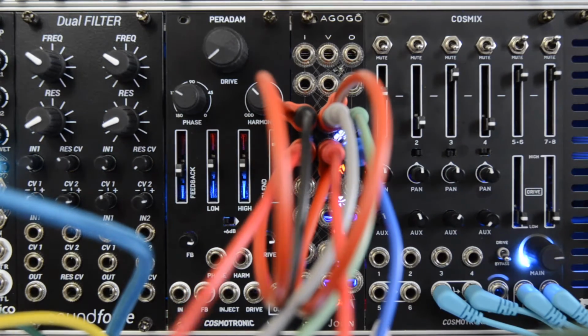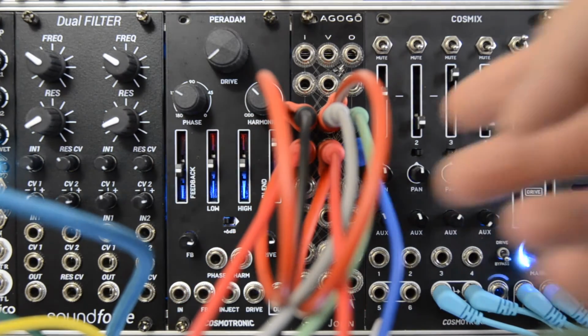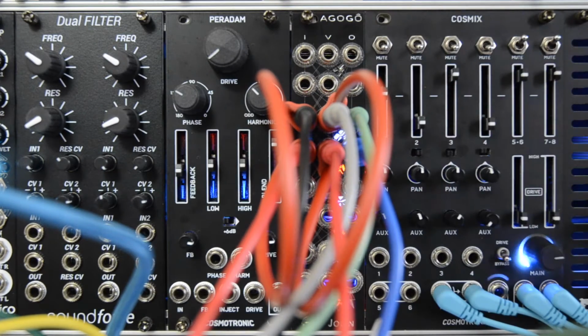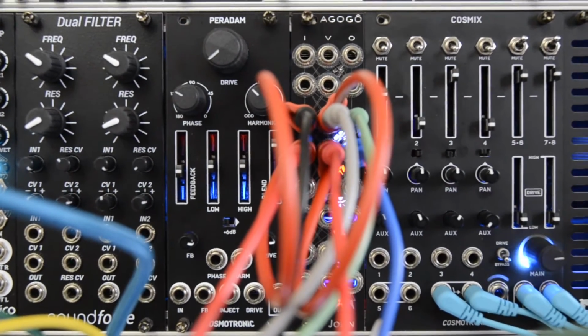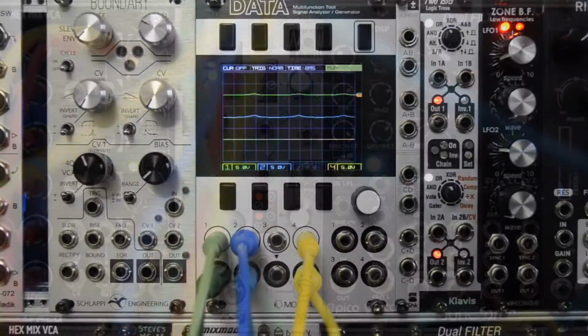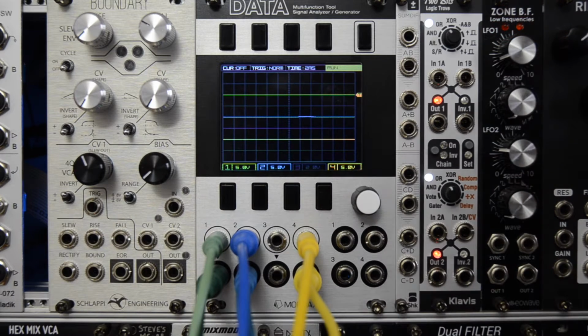And you can already hear that the fourth output is, yeah, a lot smoother or rounder sounding. It has less sharp peaks. And to show this in detail, I will move my camera so you can just see the scope view. So let's mute everything for a moment.